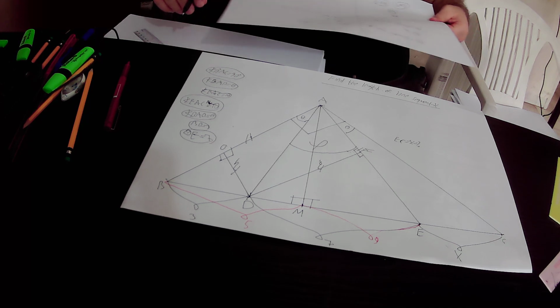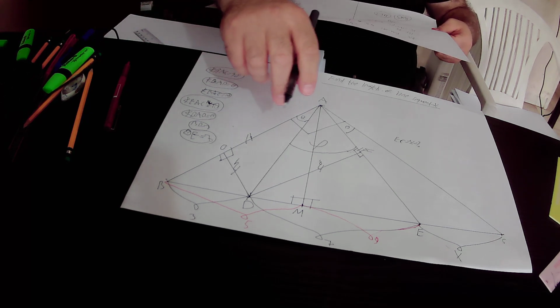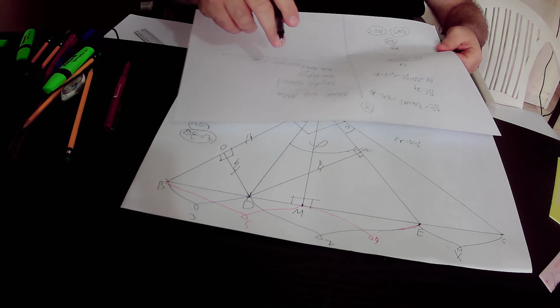So we proved that the right triangle ABM is congruent to the right triangle AME according to the side rule.